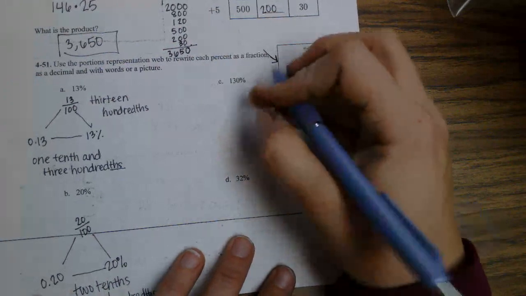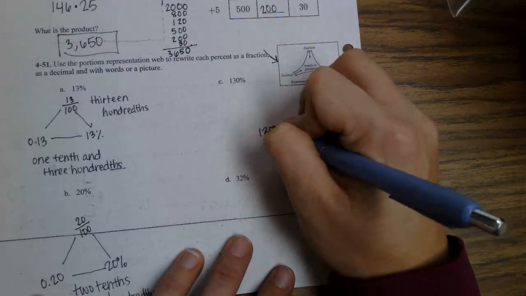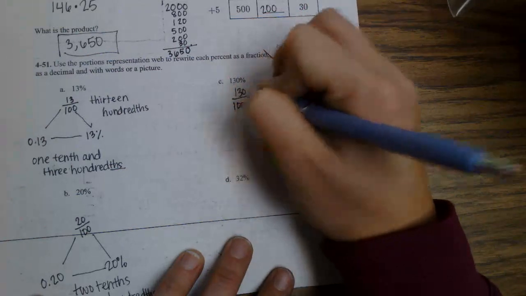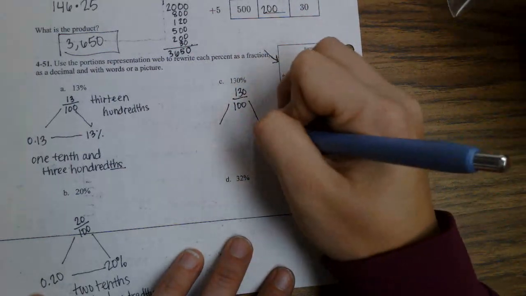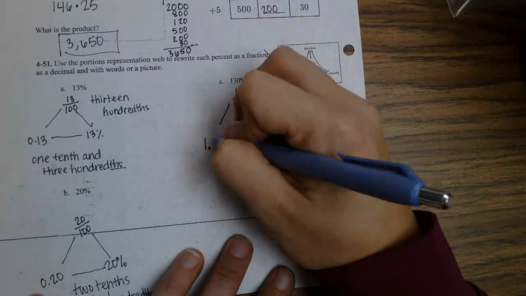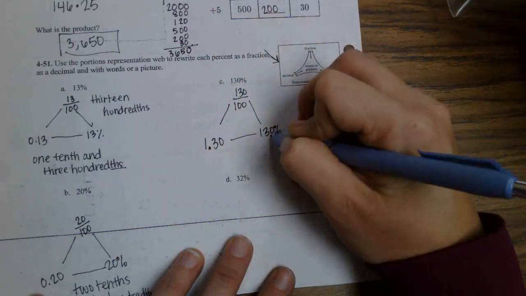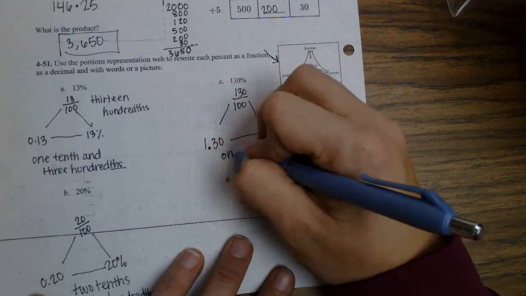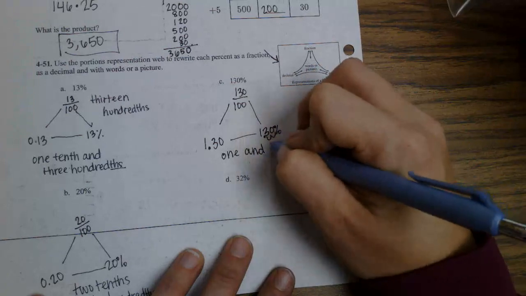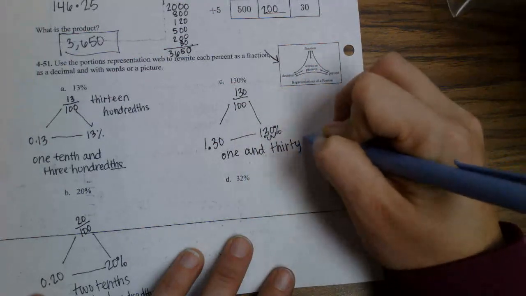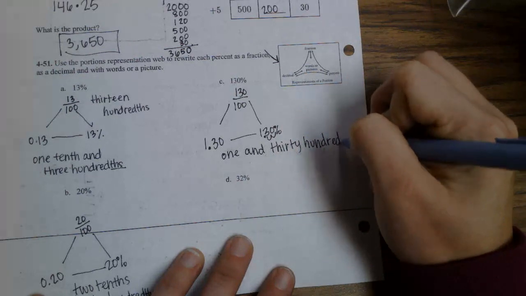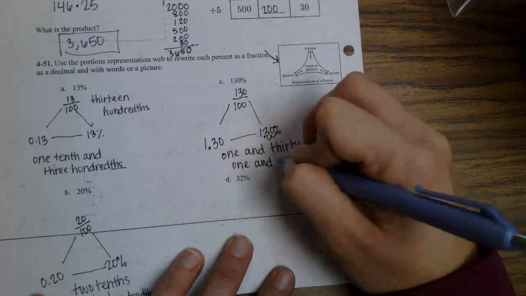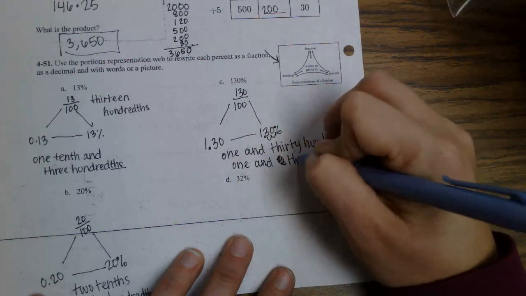Part C, I'm going to do the same thing. I have 130%. Percents are fractions out of 100, always. Because I'm dividing, that's what allows me to move my decimal 2 places over. Okay, so it's 1 and 30/100. Or 1 and 3/10.